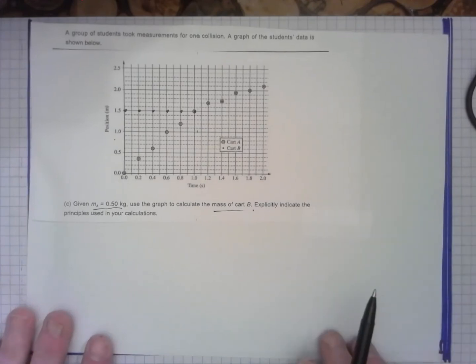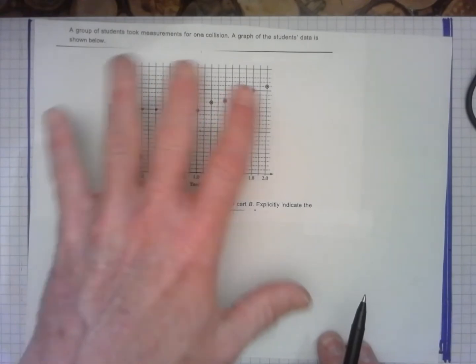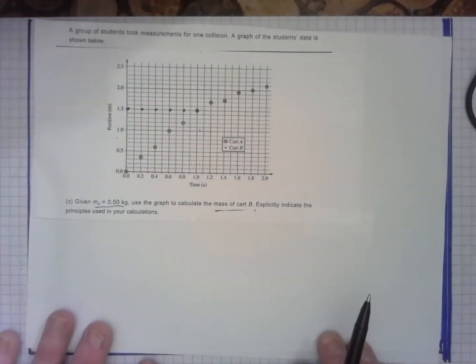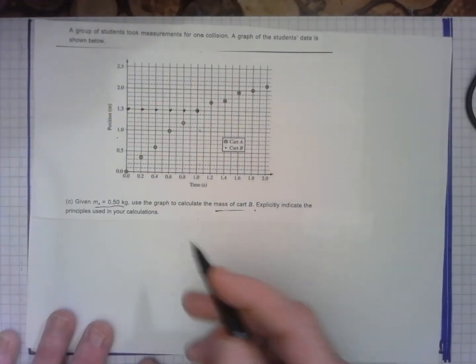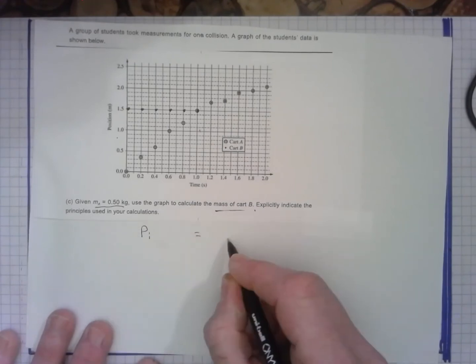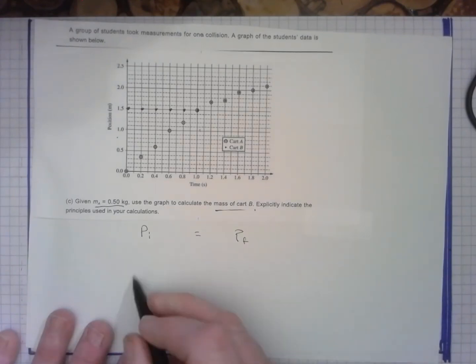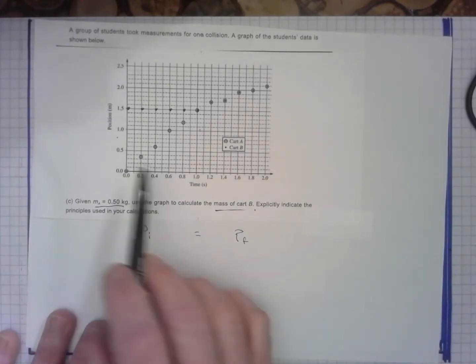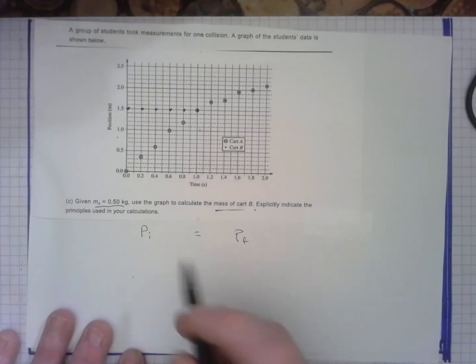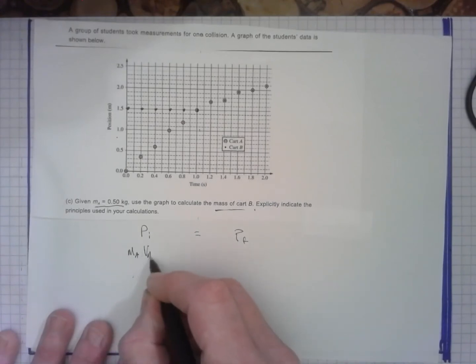Okay, so forgetting right now what the graph can tell us, this is a momentum collision problem. That means the momentum initially has to equal the momentum final. And in the beginning, there's only the momentum of cart A. It's the only one that's moving. So I would write mass of cart A, velocity of cart A initially.